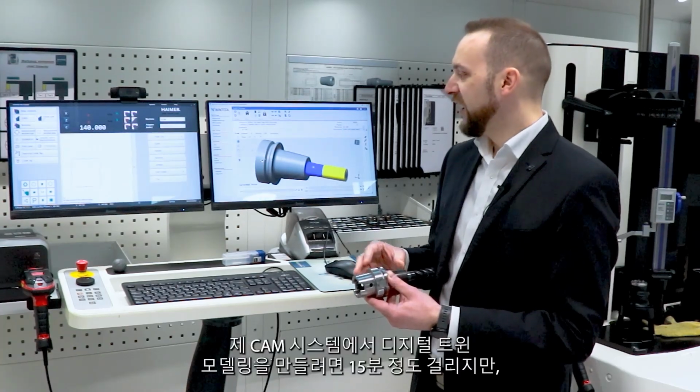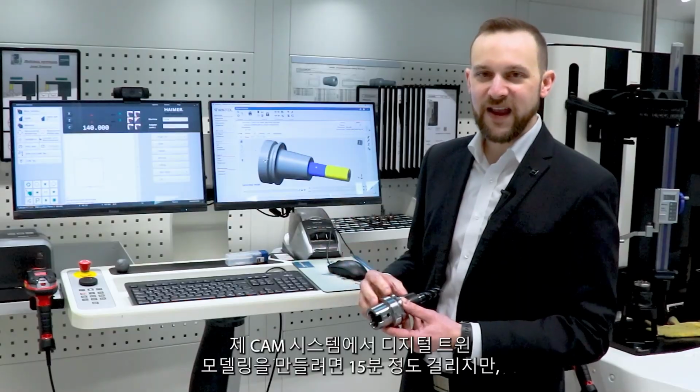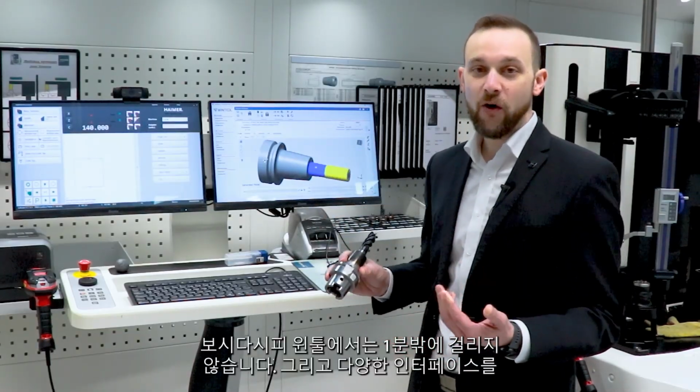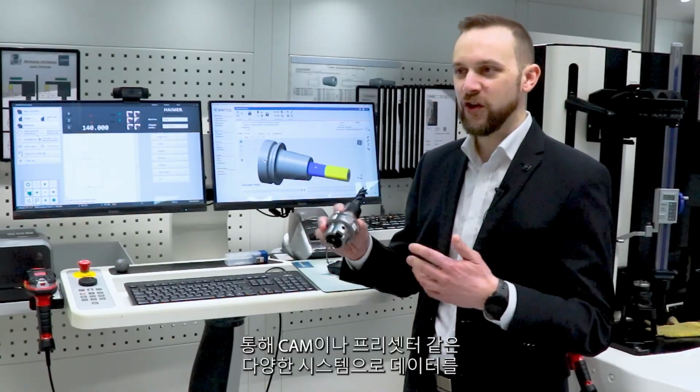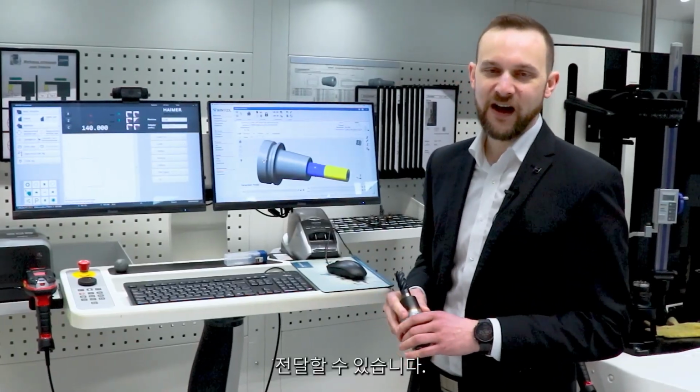collision analysis, so this information is therefore very essential. And so you see, instead of taking 15 minutes drawing a digital twin in my CAM system, it just took me 1 minute in WinTool, and now I can spread via different interfaces all the information to my other different systems like CAM or like our presetter.